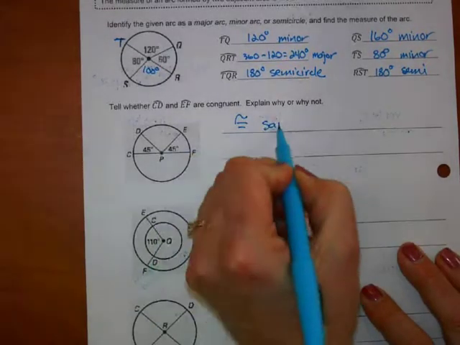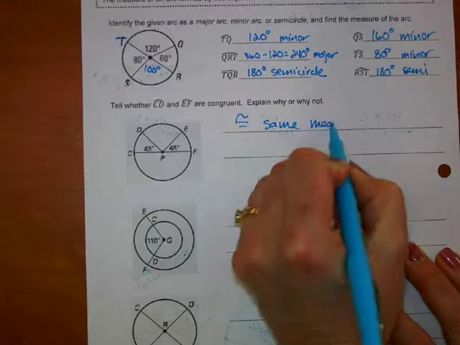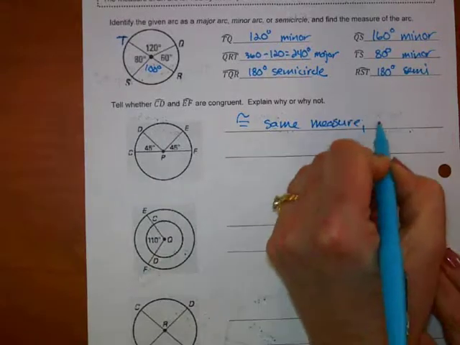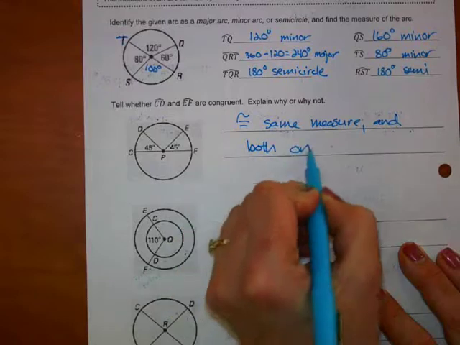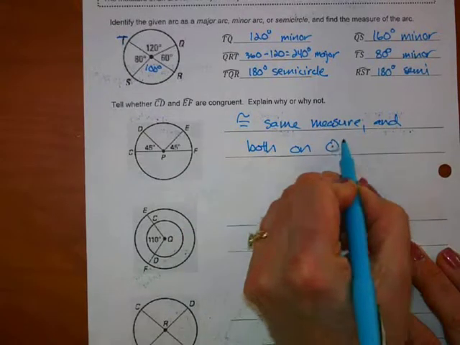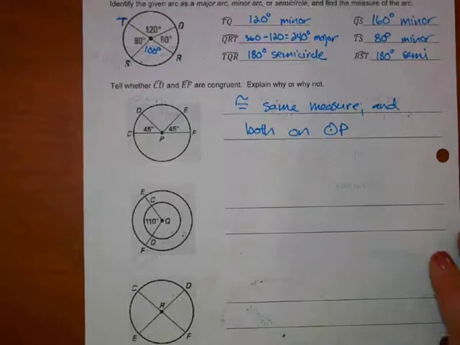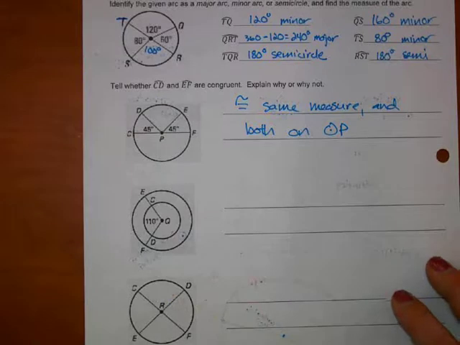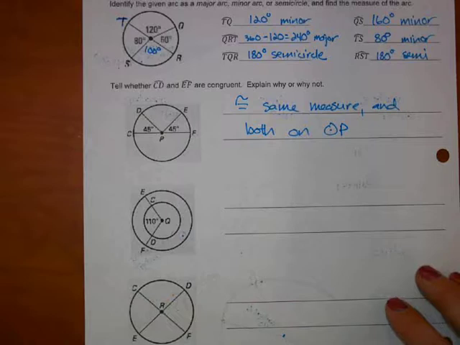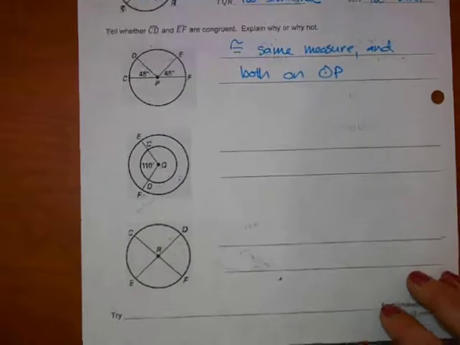They have the same measure and both are on circle P. So remember, that's what it said on that theorem on the other side, right? Actually, it wasn't a theorem. It was a definition.